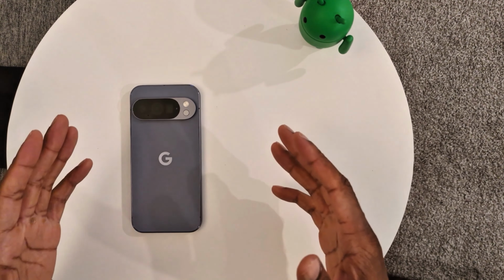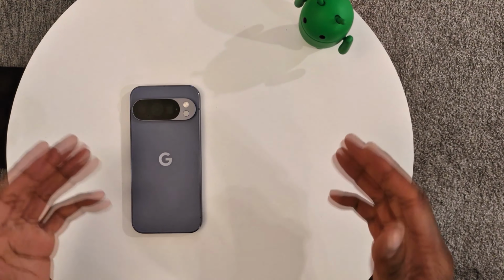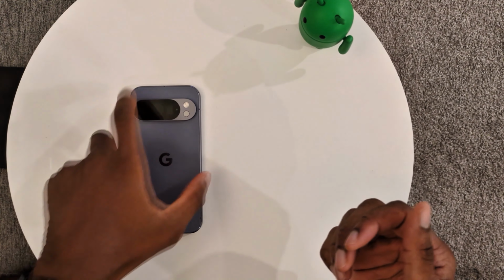So I get asked this question a lot, and that's how do I actually go back to the top of a page after I've been scrolled all the way to the bottom? And you can actually do this really easily on Android. Check it out. All right, so I'm gonna show you this on the Pixel 10 Pro, but this can apply to just about any Android device.